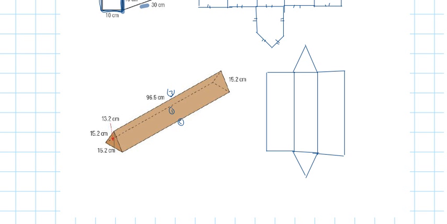So that means they're 15.2, 15.2, 15.2, all three sides of a triangle, okay? So this is the same thing as this, the same as this, same as my other sides, okay? So all of these are equal to each other, and they're equal to 15.2.